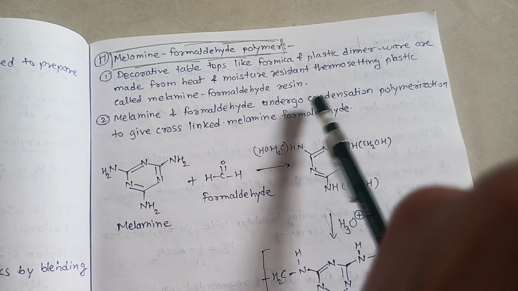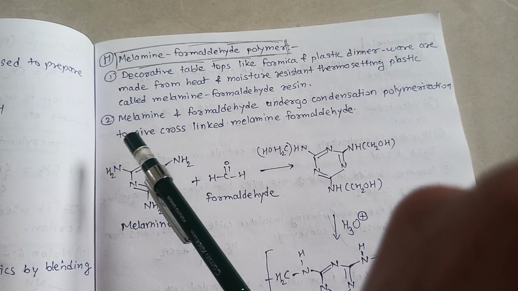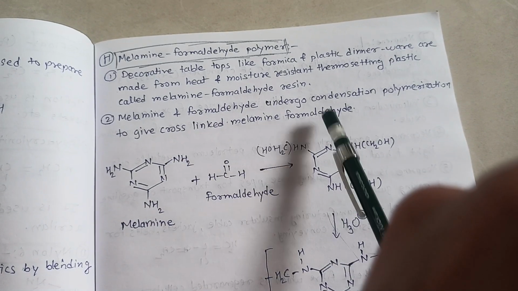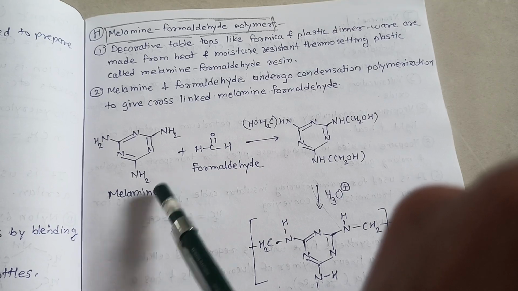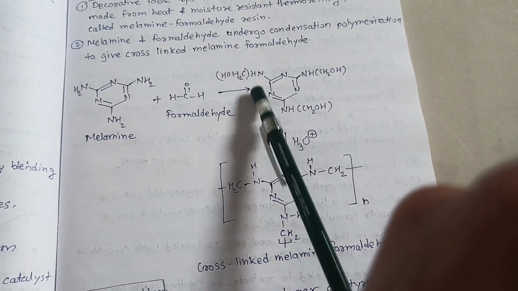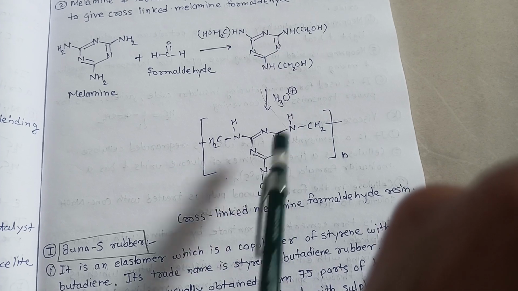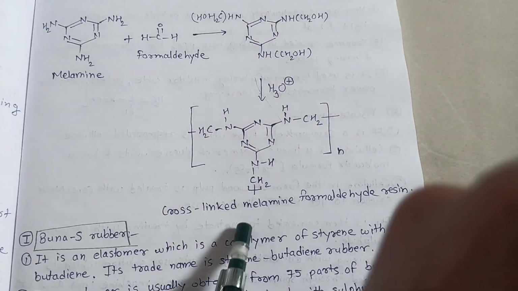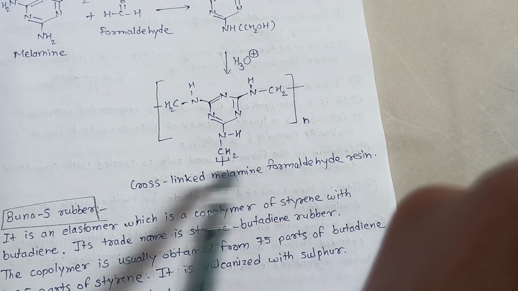Melamine and formaldehyde undergo condensation polymerization where small molecules are removed to give cross-linked melamine formaldehyde. So you can see this melamine plus formaldehyde will give this compound, and in acid hydrolysis it gives a polymer, melamine formaldehyde. Cross-linked melamine formaldehyde resin is obtained.